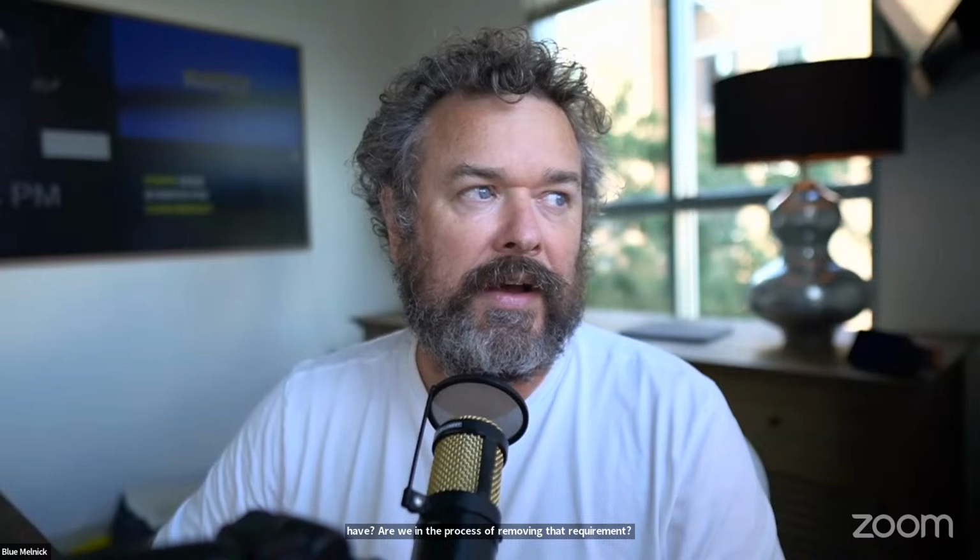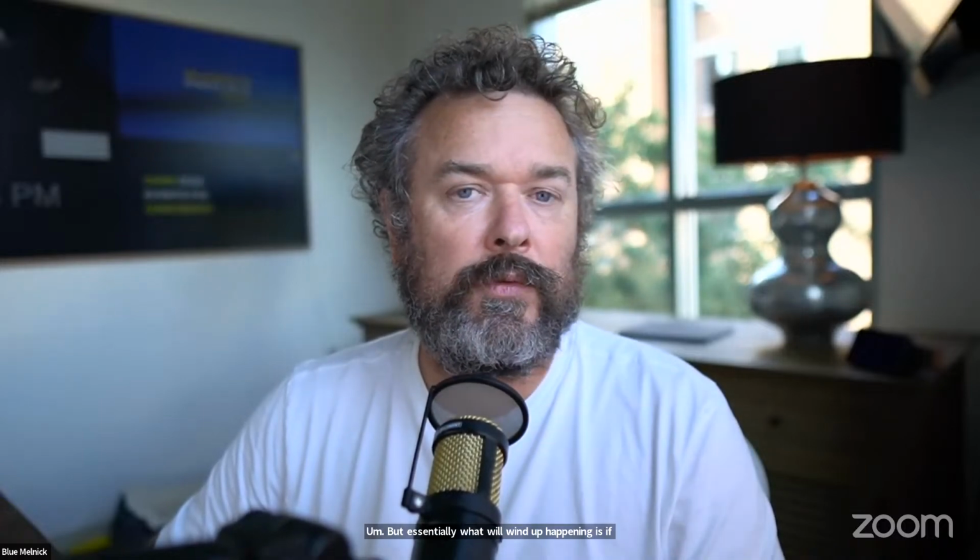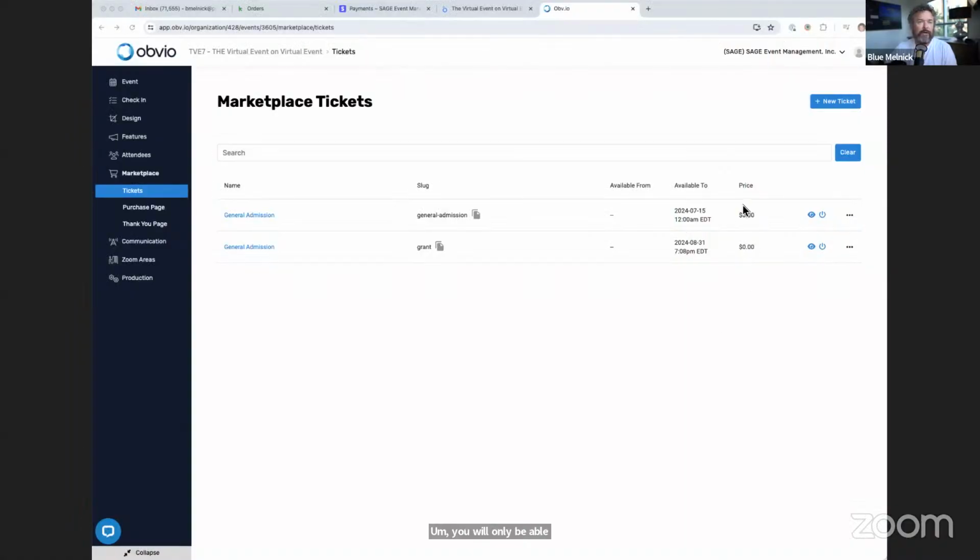It's already halfway implemented, but essentially what will wind up happening is if you don't have Stripe connected inside of the Marketplace ticket system, you will only be able to create free tickets. And the moment you try and create a ticket that has a price that is greater than 0, the system won't let you save it, and will ask you to connect Stripe so that you can. So that's one of the changes which I'm happy about.